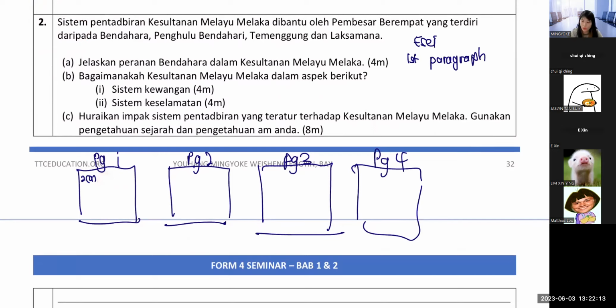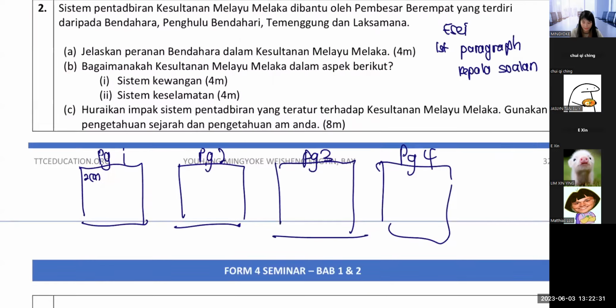Then continue on. Then you have to write kepala soalan. Kepala soalan, you know. Meaning, for example, you have to write peranan bendahara dalam Kesultanan Melayu Melaka. You have to start with that.